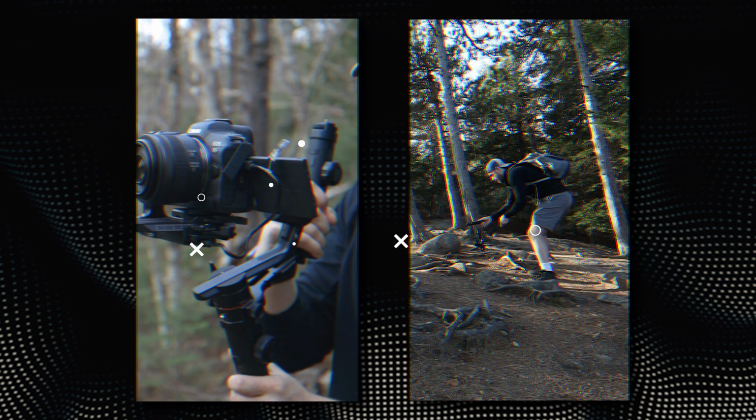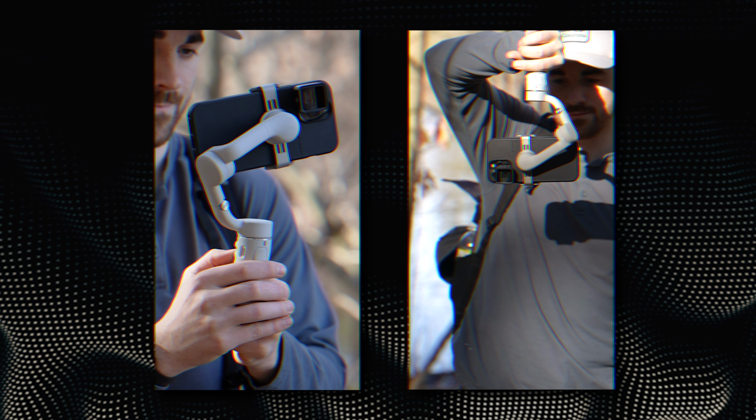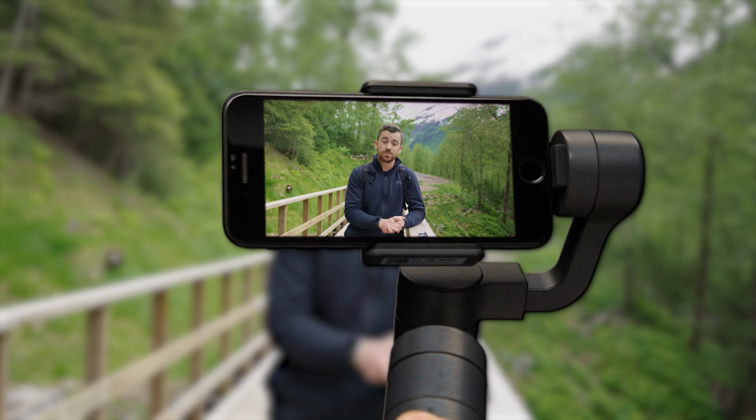So here's the deal. I really do think gimbals are phenomenal tools, but with the way smartphones have been advancing, especially with the built-in stabilization technology, I don't think you need them anymore.